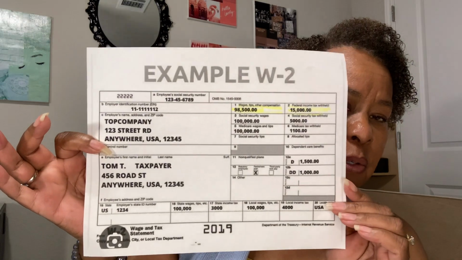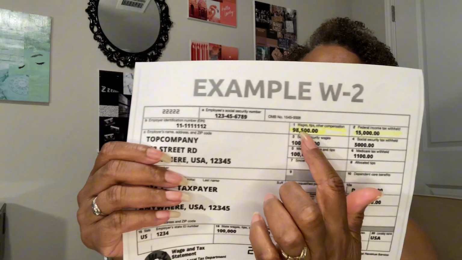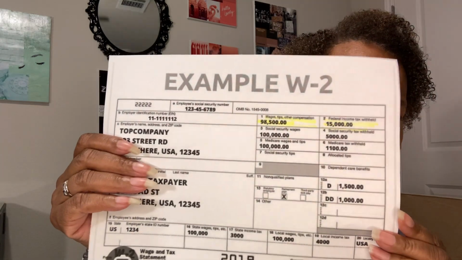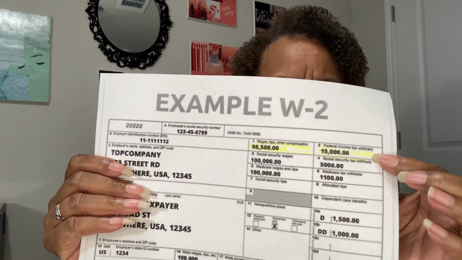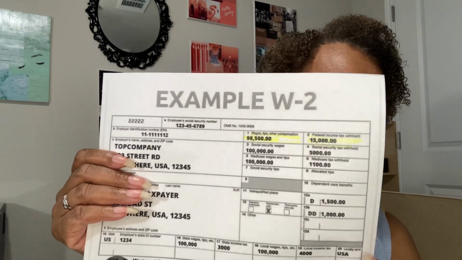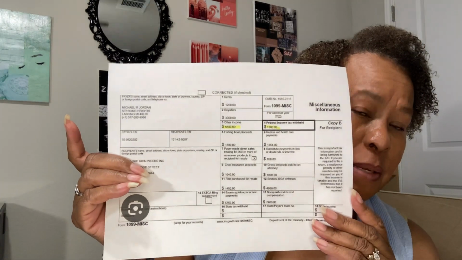So what we're going to do is, first of all, and I'll put all this up on the screen, you will receive a W-2. And the W-2 will show you in box 1 your income. So that is your income that you received. And then box 2 will show the federal taxes withheld. Those are the two numbers that you're going to be using to prepare your estimate. Now, some people will also get a Form 1099. And this is when you're pretty much in business for yourself.